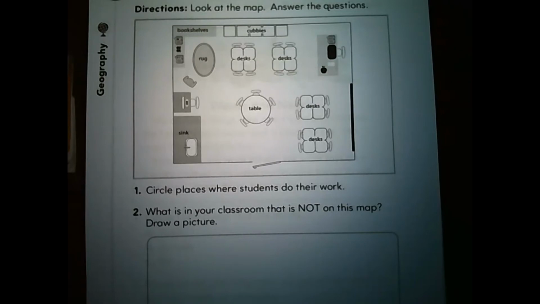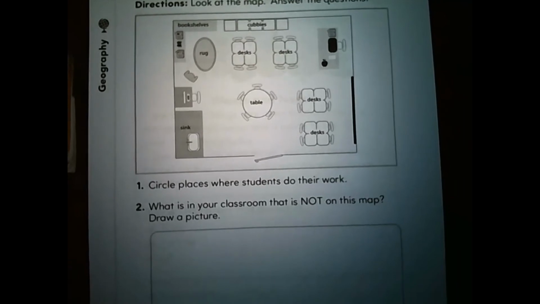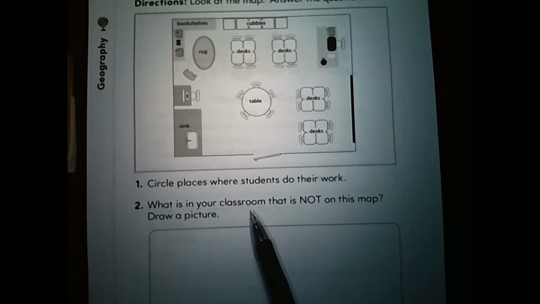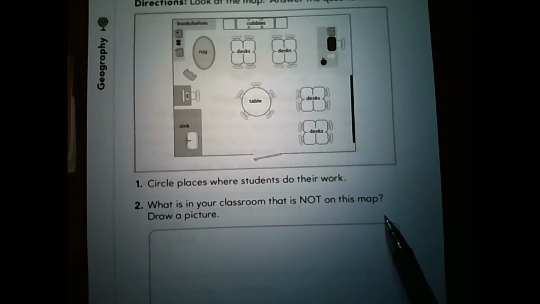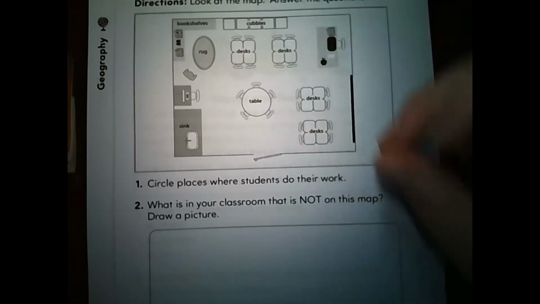Then let's go ahead and move on to question 2. It says, what is in your classroom that is not on this map? Draw a picture. And if you're doing this at home, I definitely want you to draw a picture in this space right here of stuff that we have in our class that isn't on this map, okay? If you're doing this in Google Classroom, I know you can't really draw a picture. Instead, I want you to list 3 items that you'd find in our class that you wouldn't find here, okay?